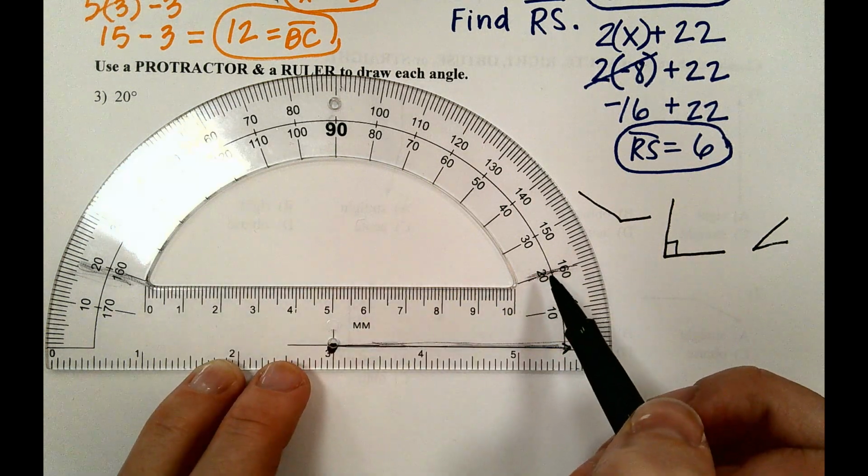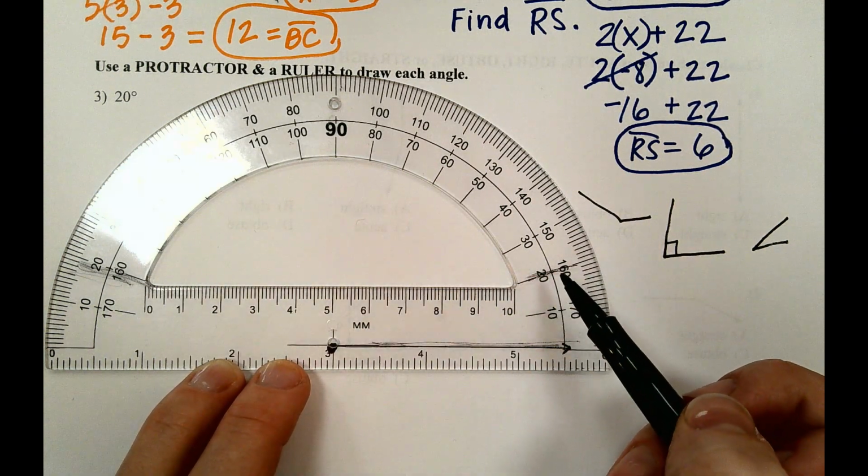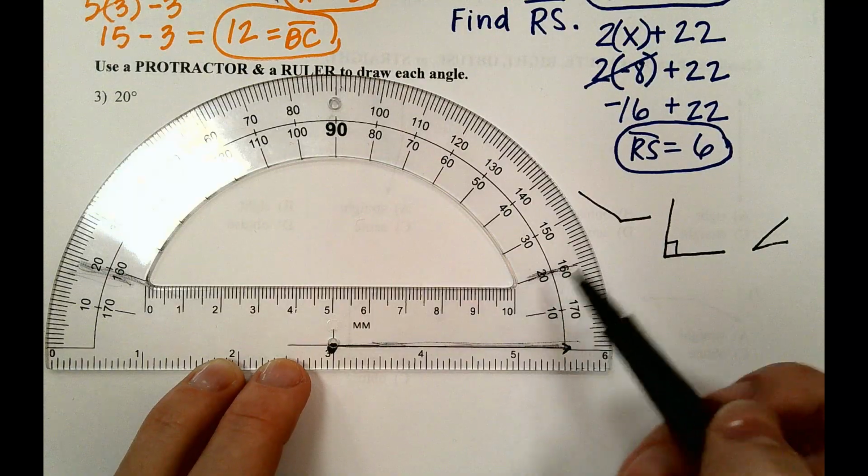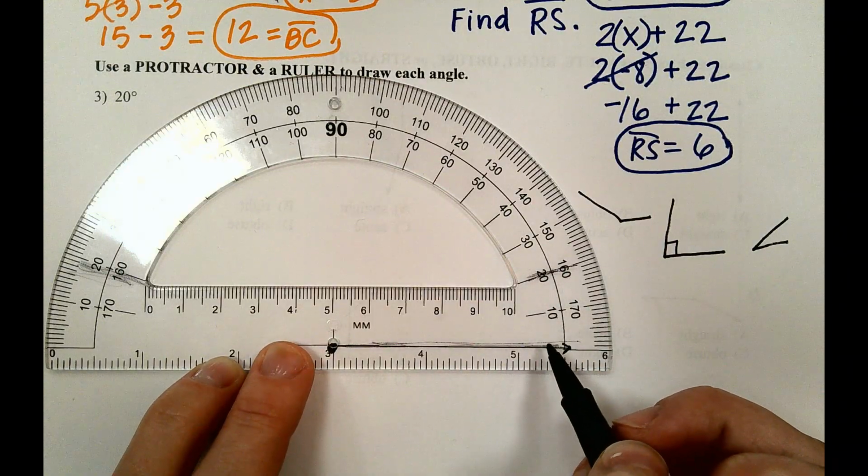Is it the 20 that's closer and has a small angle? It's the 20 that's closer. That's 20, small. That's closer, I have a small angle. We can also think about looking at the numbers.